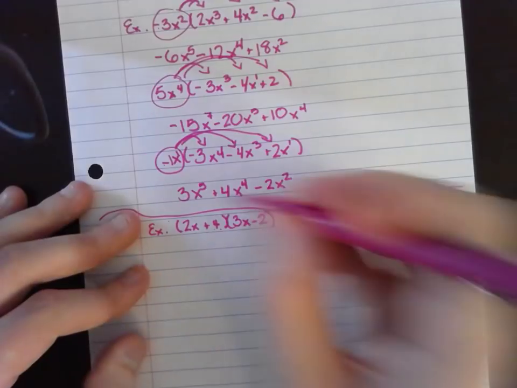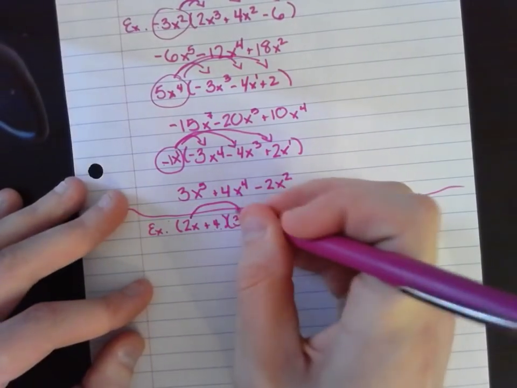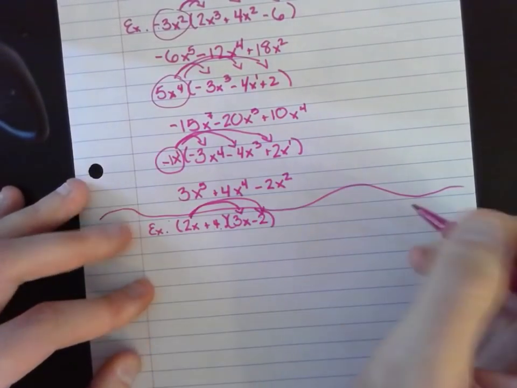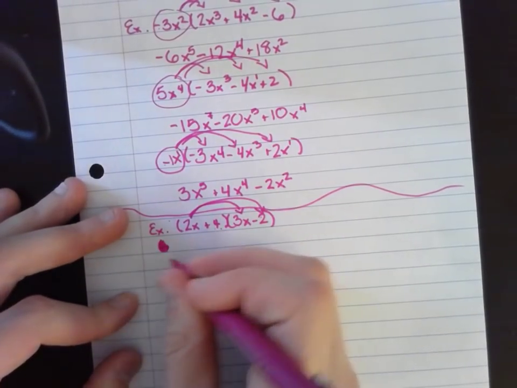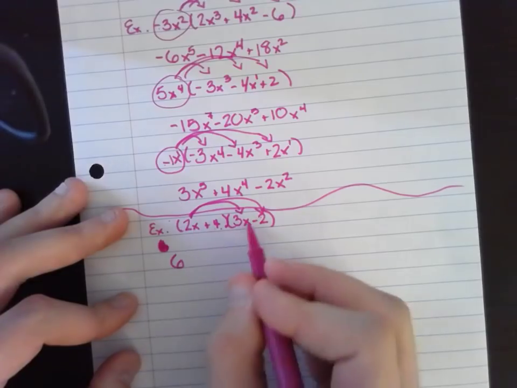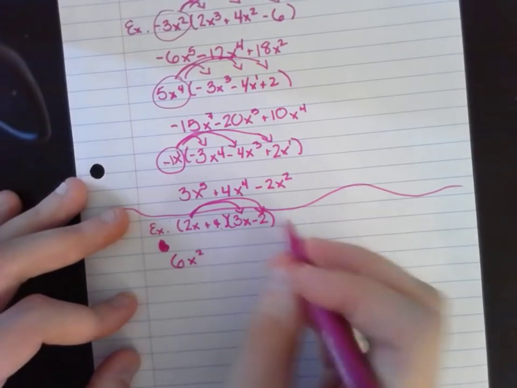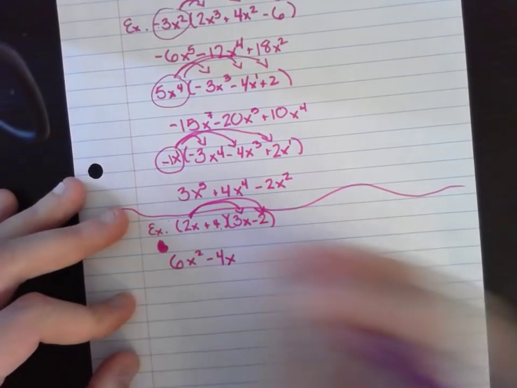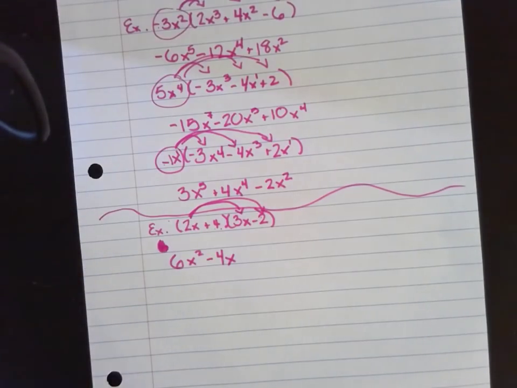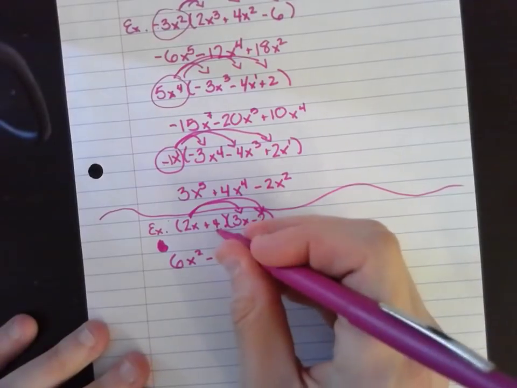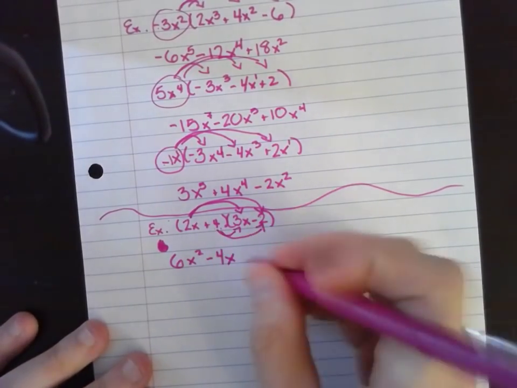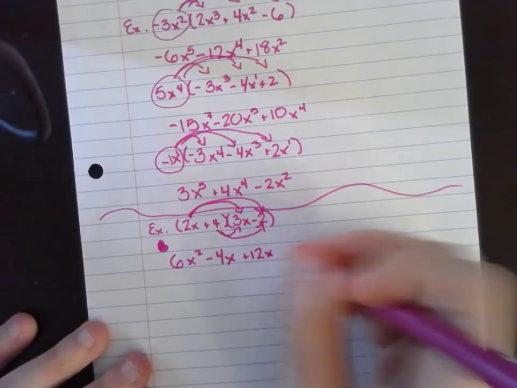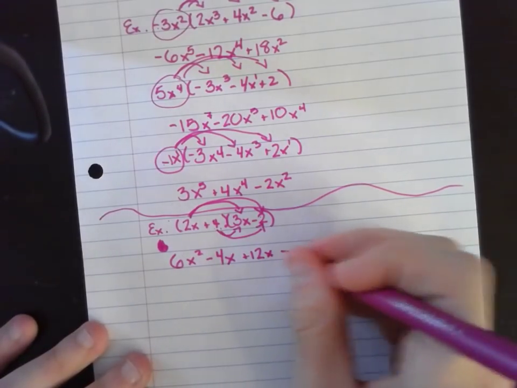So for example, I'm going to take this 2x, I'm going to multiply it. 2 times 3 is 6. I'm going to actually write it down here. X times x is x squared. 2 times negative 2, that's negative 4x. That's what you get when you multiply the first term through. I'm not done though. I still have to multiply the second term through. So 4 times 3 is 12. And 4 times negative 2 is negative 8.